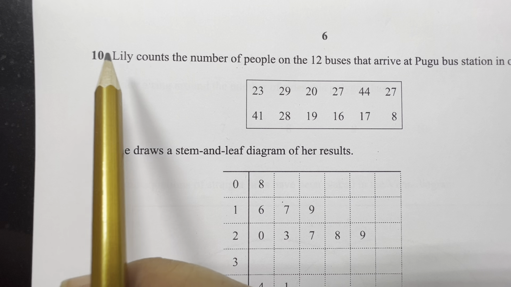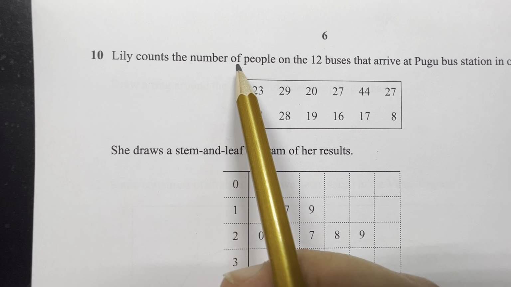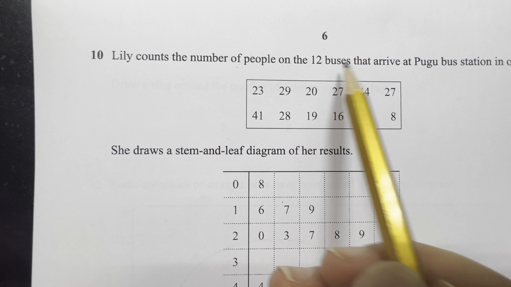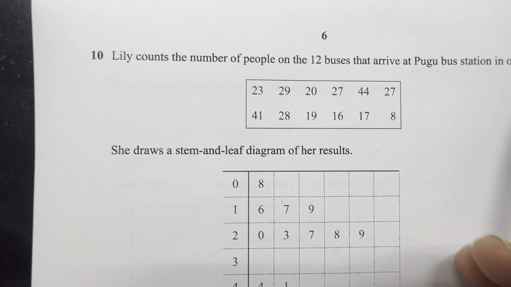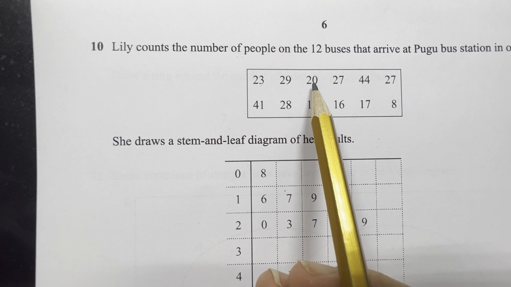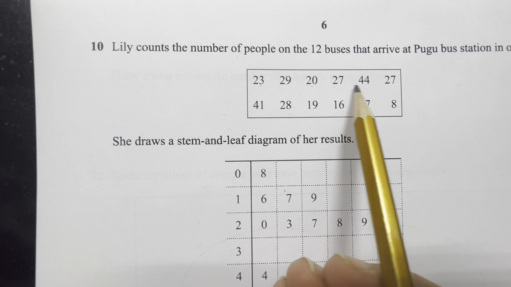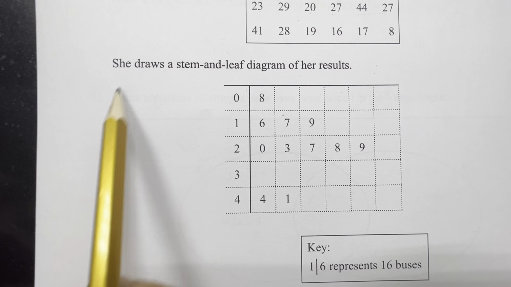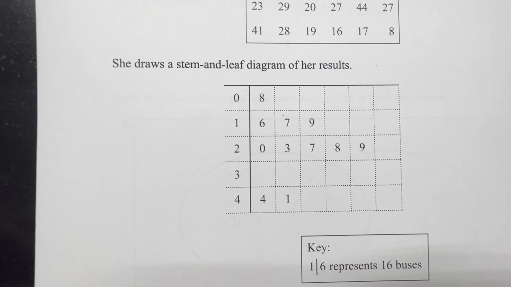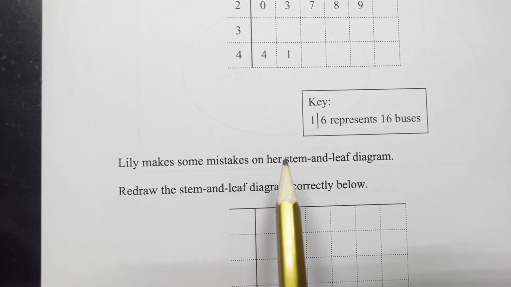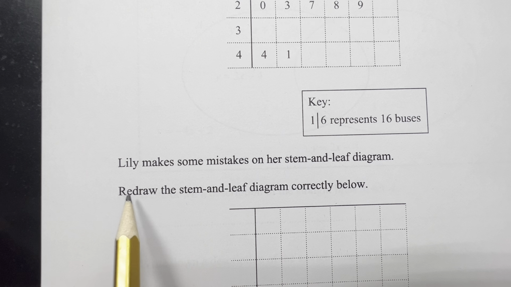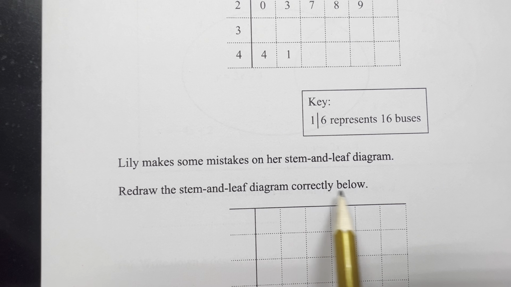Let's read here. Lily counts the number of people on the 12 buses that arrived at Bojouf bus station in one day. 23, 29, 20, 27, and so on. And this is the stem and leaf diagram in her results. And this is the key. Lily makes some mistakes on her stem and leaf diagram. Redraw the stem and leaf diagram correctly below.